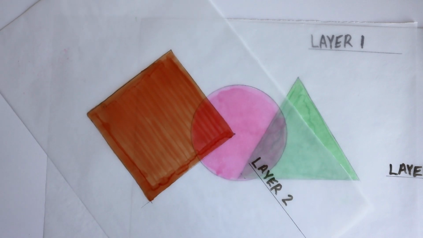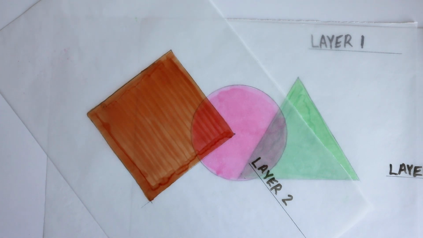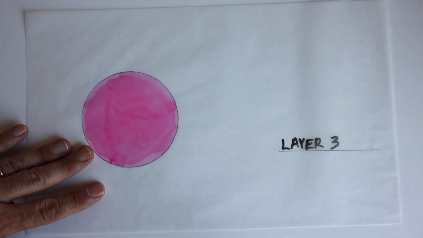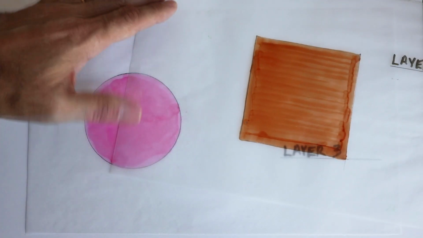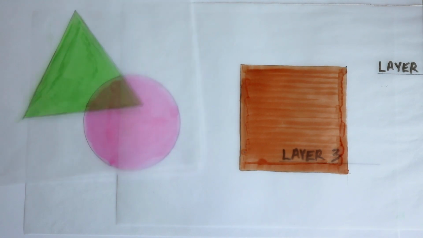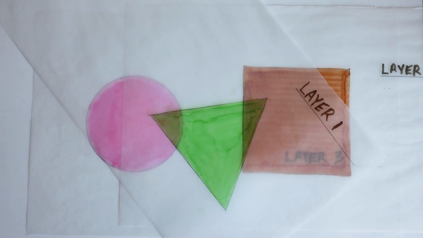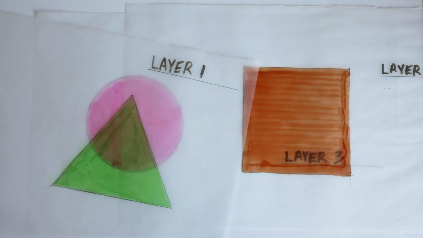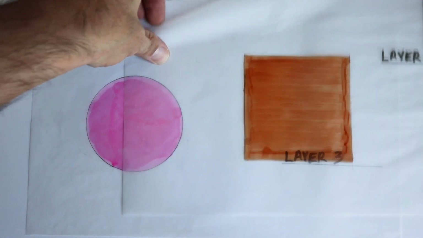Let's say that we wanted to turn this object on its side. We could do that independently of the other objects, and it doesn't affect the other objects. Let's say that we wanted to remove everything except for the pink circle. And we wanted to add the brown rectangle there. And then we wanted to come in and re-add the triangle, but we wanted to do it on its side. What layers allow us to do is to work with objects independently as if they were on separate sheets of tracing paper. This is an incredibly powerful tool.